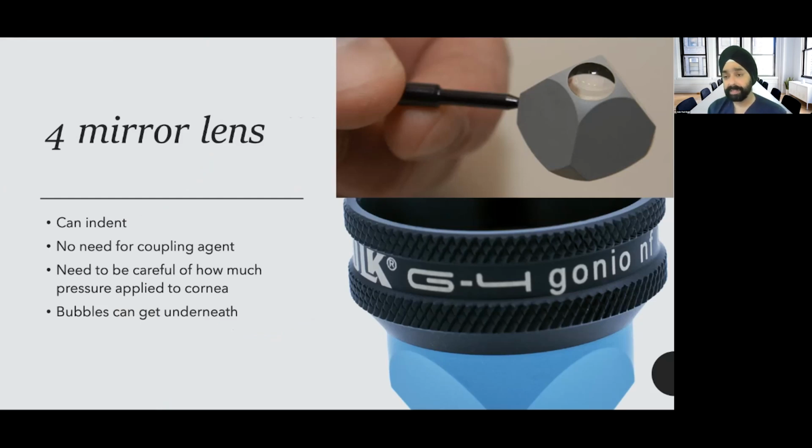The 4-mirror lens comes in a handheld little handle up there on the top, or you have a larger lens in the bottom here, where you hold it on the eye, either way on the eye. What's nice about this lens, again, is you do not need a coupling agent, which is nice from an efficiency and flow perspective. But what's nice about a 4-mirror lens is it allows you to perform indentation or compression gonioscopy, which we'll talk about in a second.